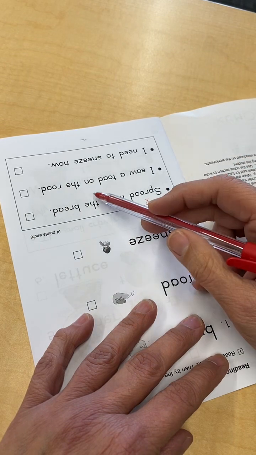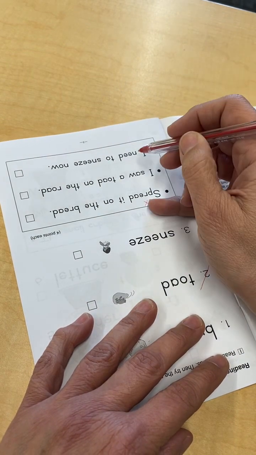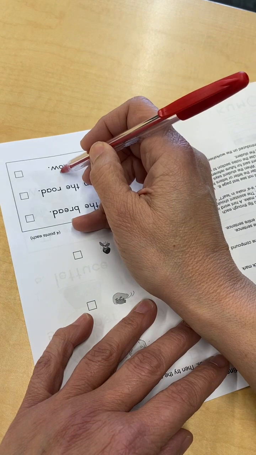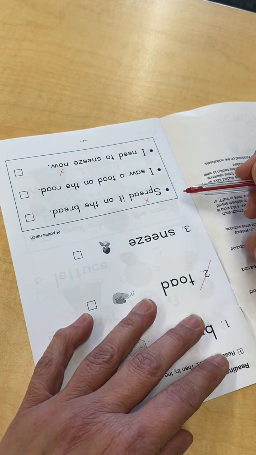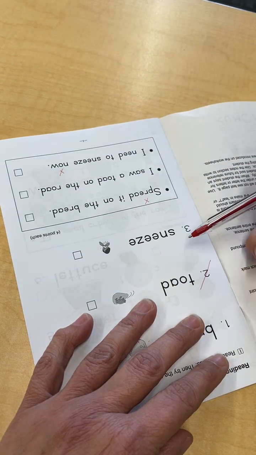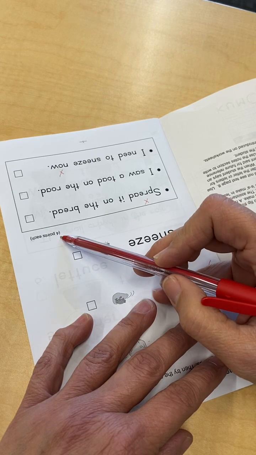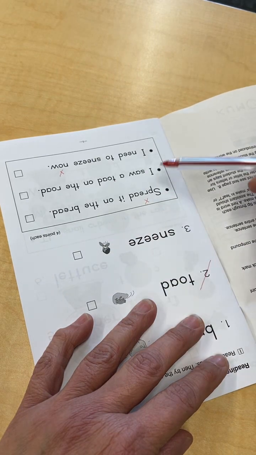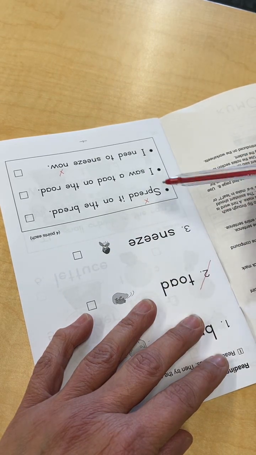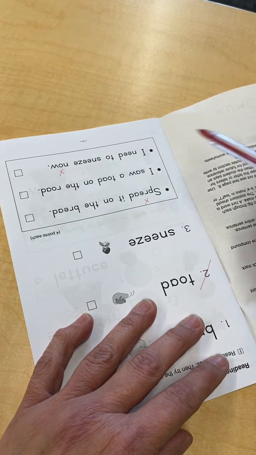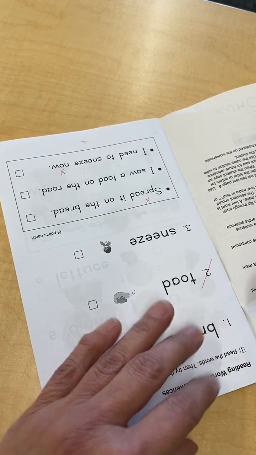So as I go through all of these, I'll just mark an X where they were unable to read the word. So we can see at the top here it says 4 points each. So if there's just one word, I'll probably take off 1 point for each of those. But it's nice to look through and see where they had challenges.